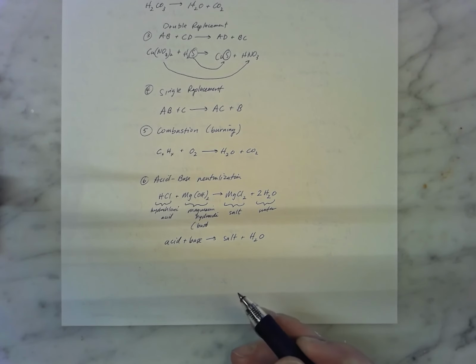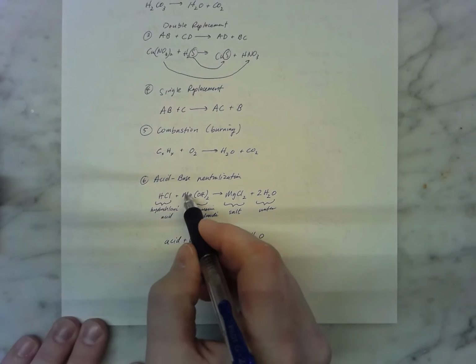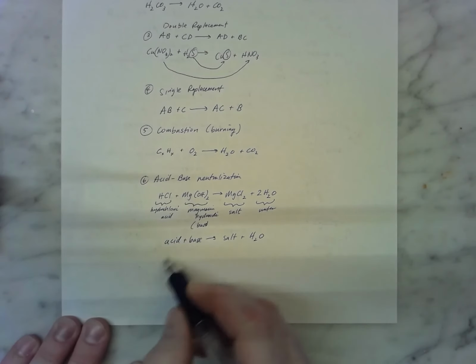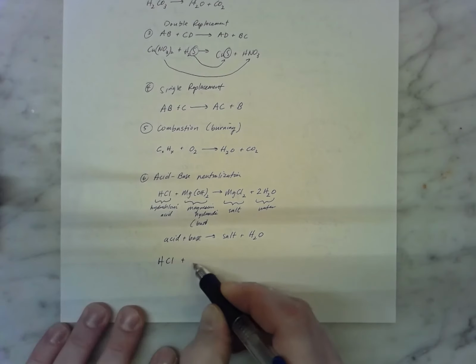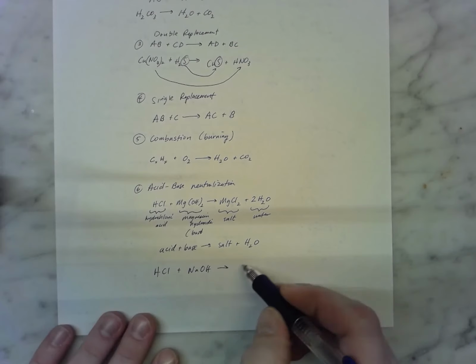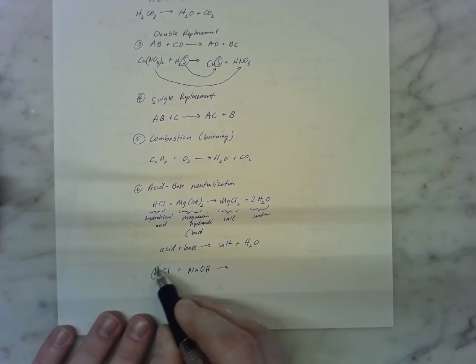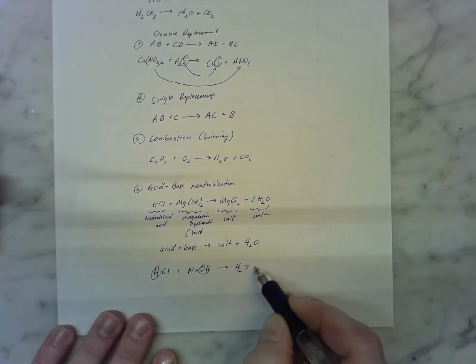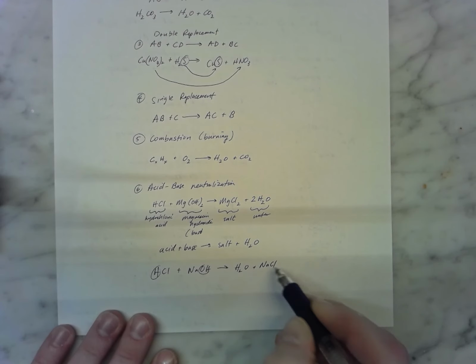Okay, and so this could have been also HCl plus sodium hydroxide. And what would that form? Well, this and this would get together and form H2O and NaCl.